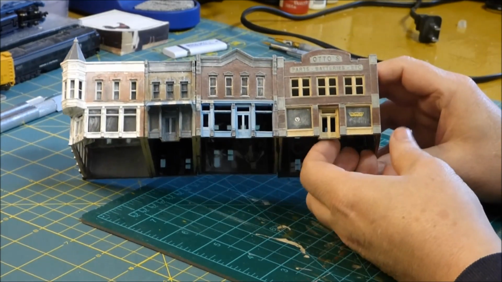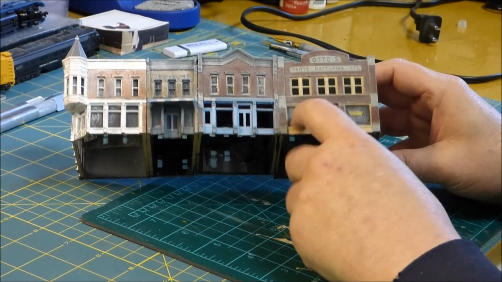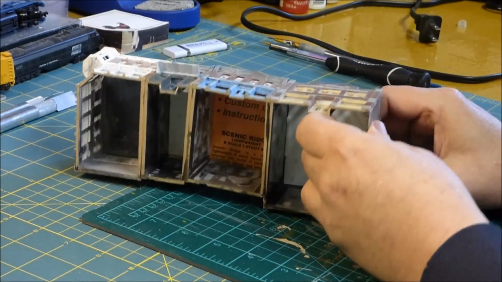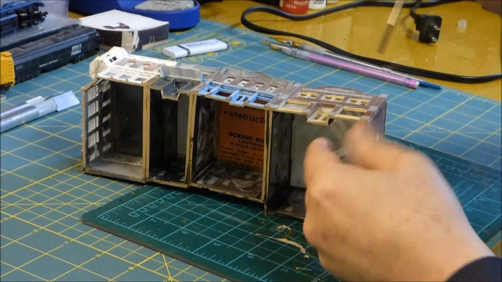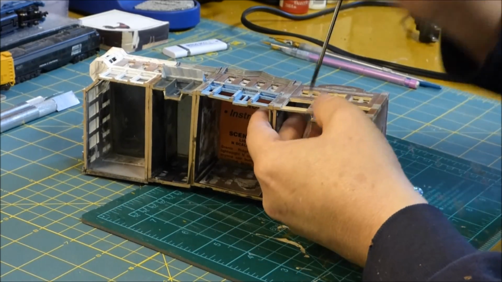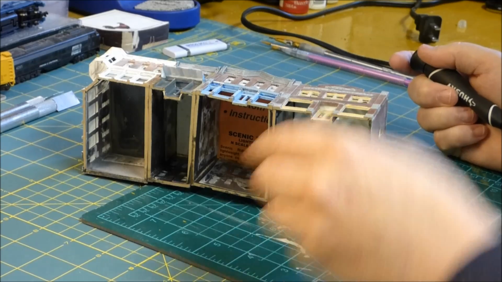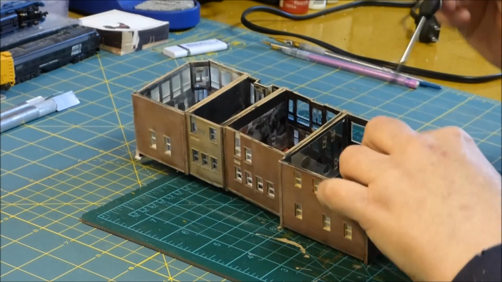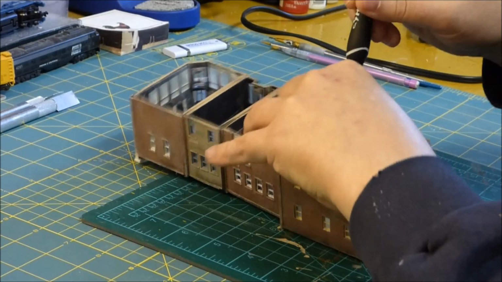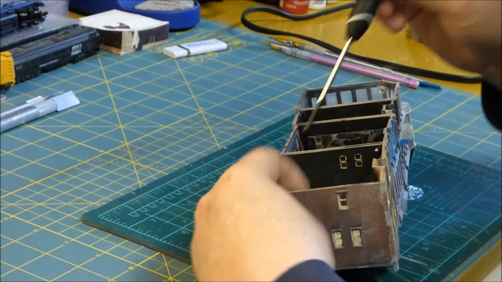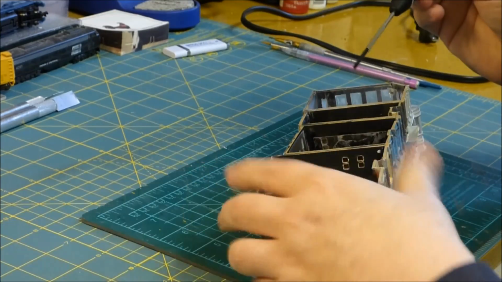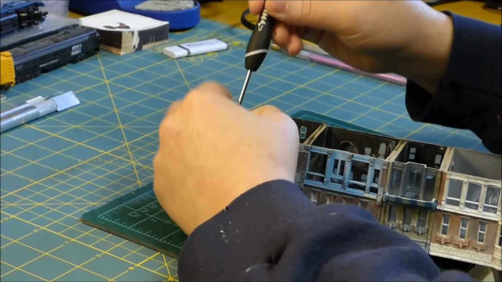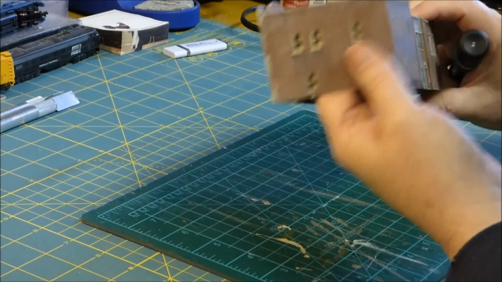In order to fix this so that you can actually see in the windows, we're going to start by pulling out all this glass, all the plastic that makes the windows that I put in. These buildings were made a long time ago, when I first started building my layout, and I haven't really done anything with them since. Since then I've gotten a little more confident in my skills and abilities, and I've learned a few things here and there. So now it's time to revisit these buildings.